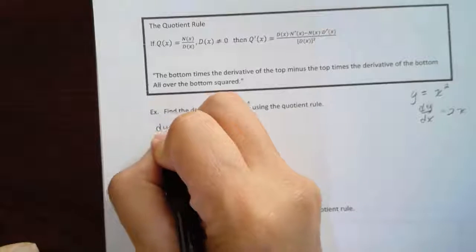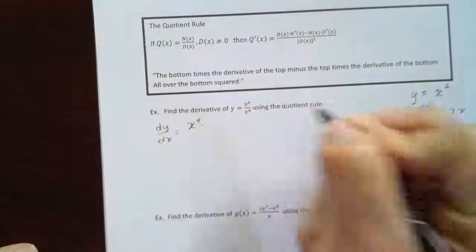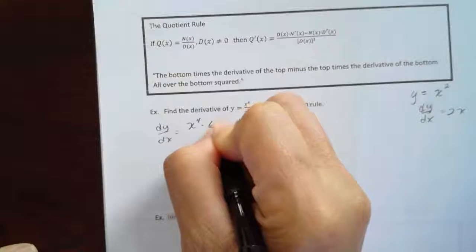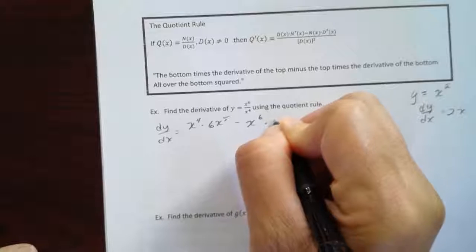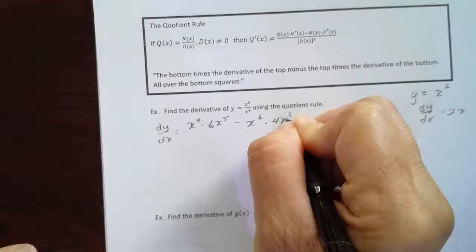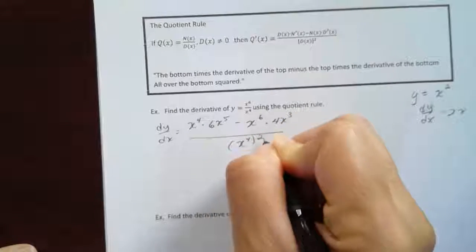So dy dx will be equal to the bottom, which is x to the 4th, times the derivative of the top, so 6x to the 5th, minus the top, x to the 6th, times the derivative of the bottom, so that'll be 4x cubed, all over the bottom, x to the 4th, squared.